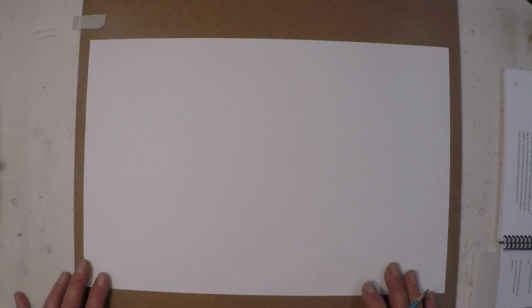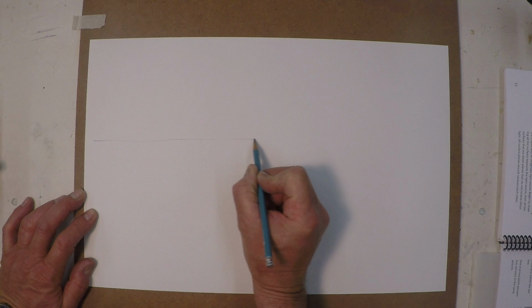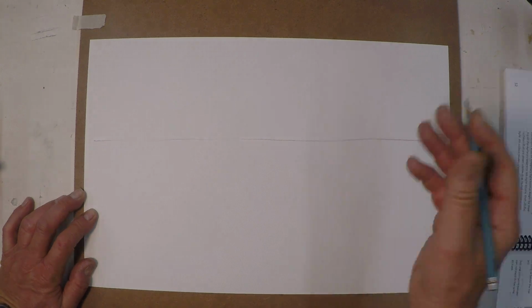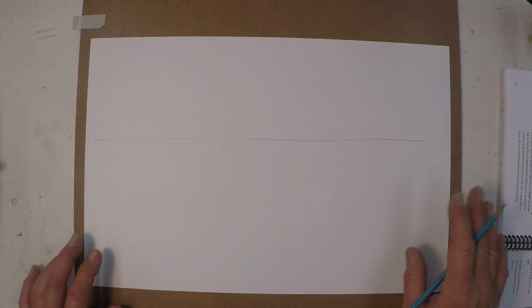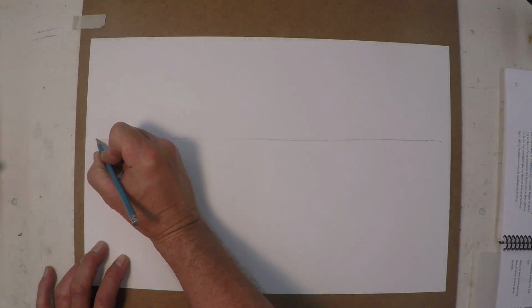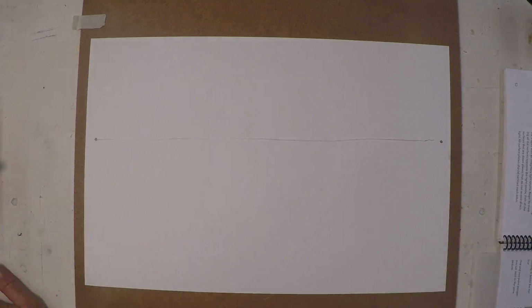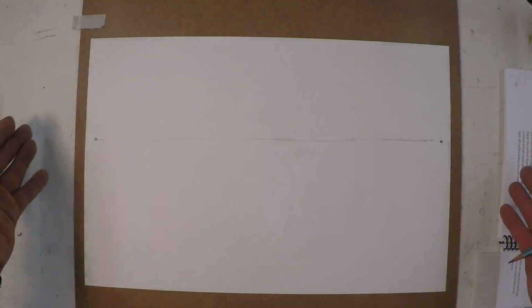Now, 2 point perspective involves a field of view. We start out with a horizontal eye line again. Oops, I should have said horizon line. Now, the field of view in 2 point perspective is defined by the points. The farthest points that you can use are at the edges of your paper. That's 2 point perspective.